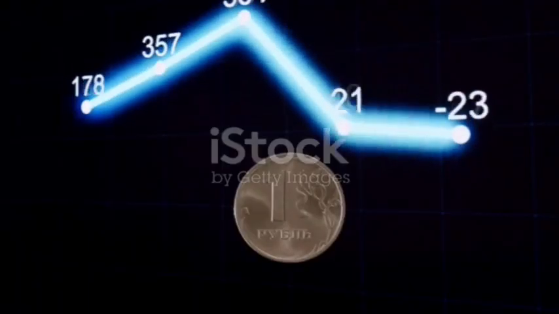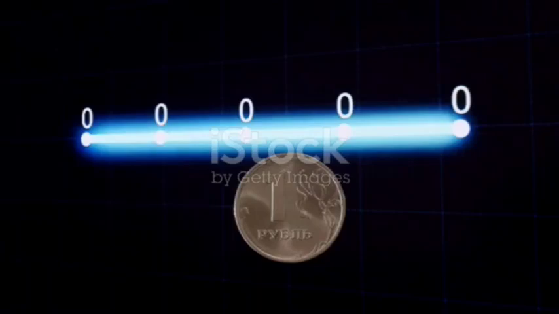Imagine a coin. It's a simple object, yet it holds a fascinating concept within its two faces. It has two sides, heads and tails. This binary nature is what makes it so interesting.